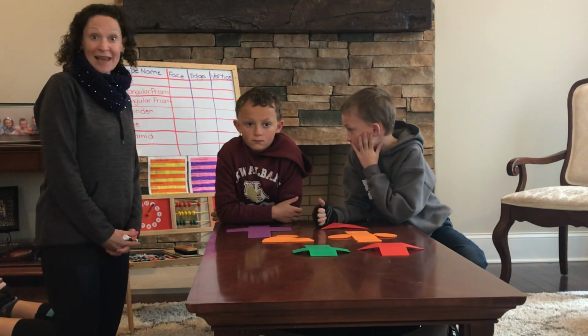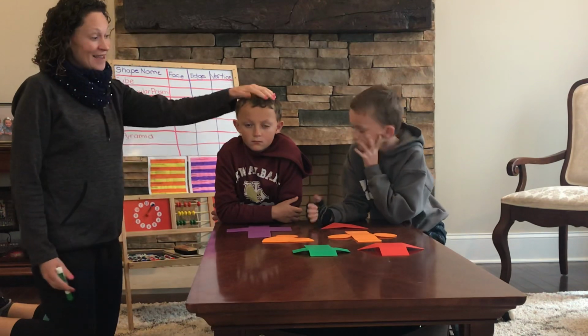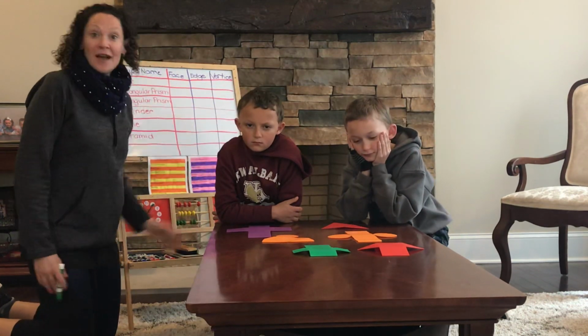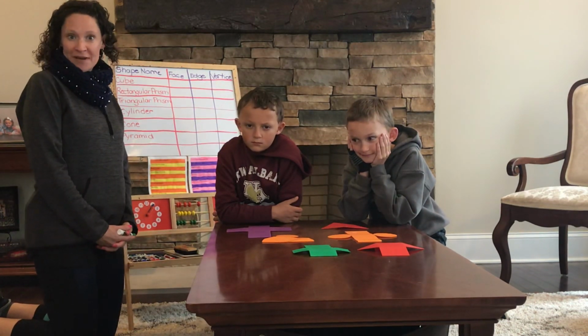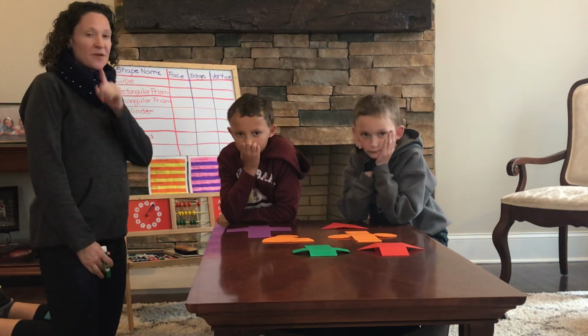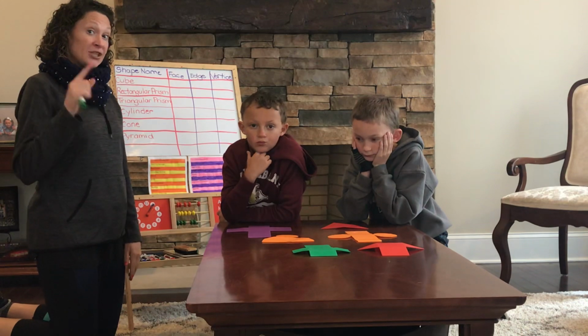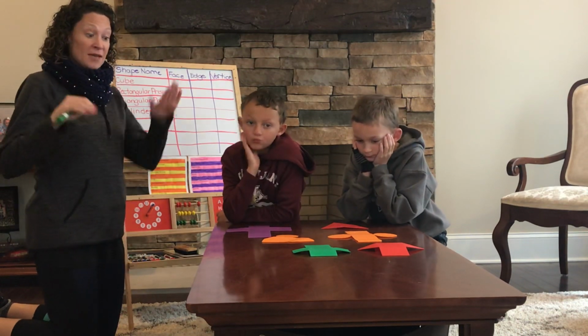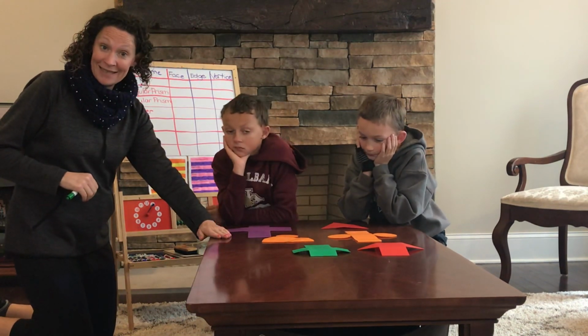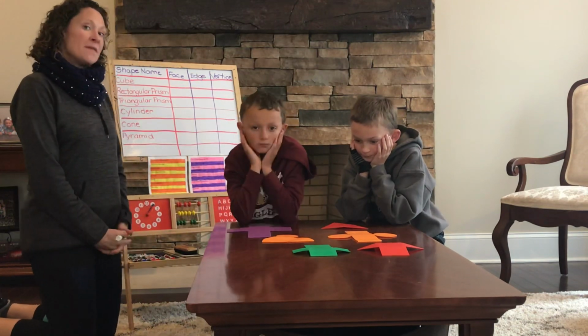Me today. Two second grade assistants, Ian and Oliver, are going to help me out with a three-dimensional shape lesson. So in your math lessons in Nearpod, you've been studying two-dimensional shapes. Shapes that have length and width. Shapes that lay flat. Today we're going to look at some three-dimensional shapes.